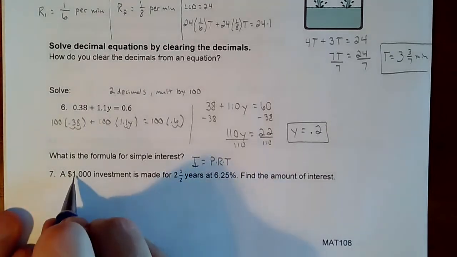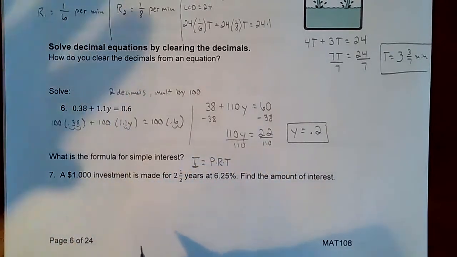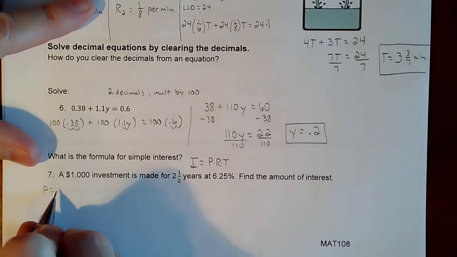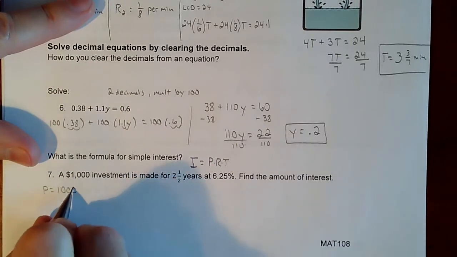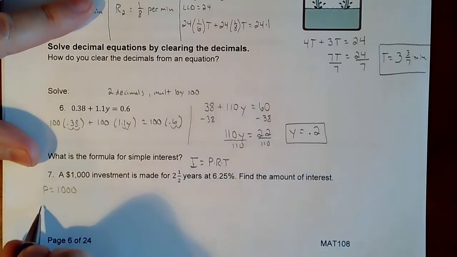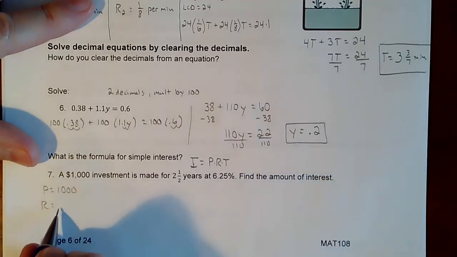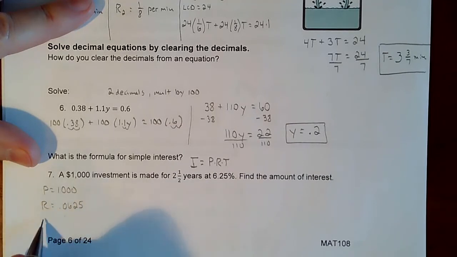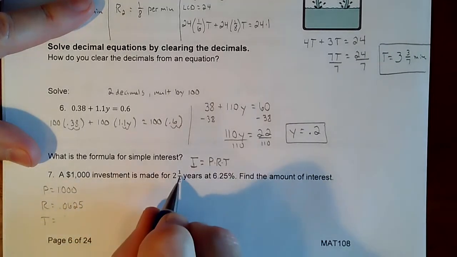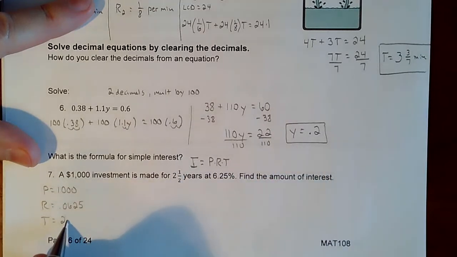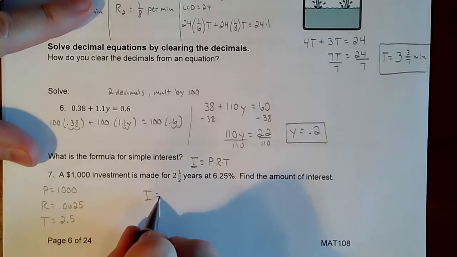Okay, so you have $1,000 invested. So your principal is $1,000. Your rate, we want the decimal version of 6.25%, so 0.0625. And our time is 2.5 years, so we'll make that 2.5. We'll make them all decimals to make it a little easier to just throw in the calculator.